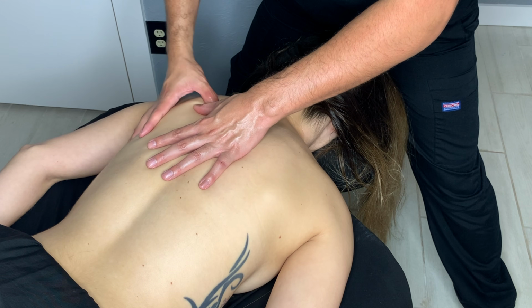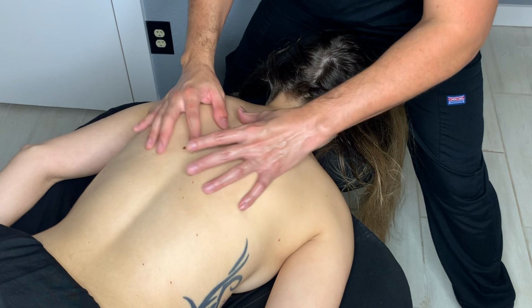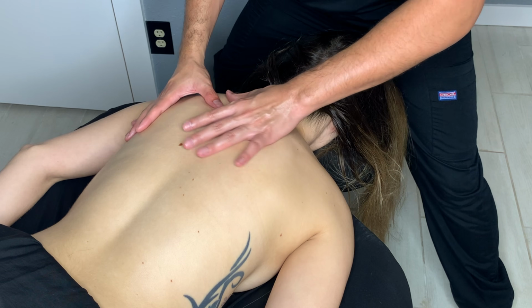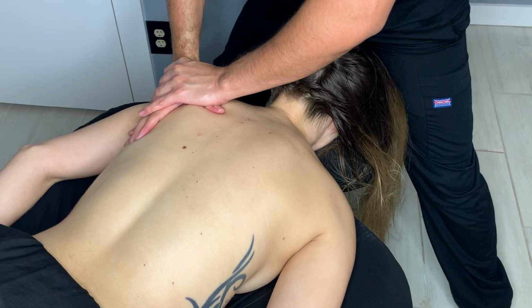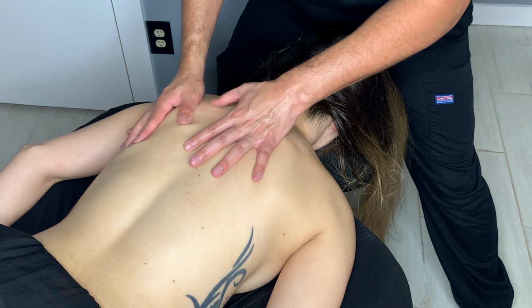As your client is breathing, they are going to expand their thoracic cage, which is also going to add more pressure on that trigger point against the pressure you are adding. So now I'm going to rub it out.